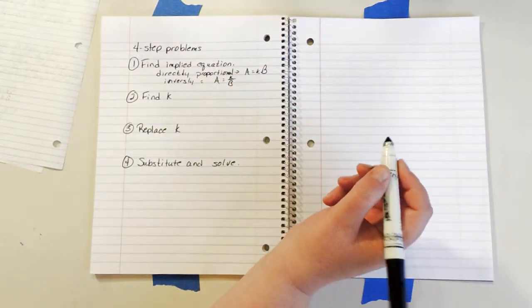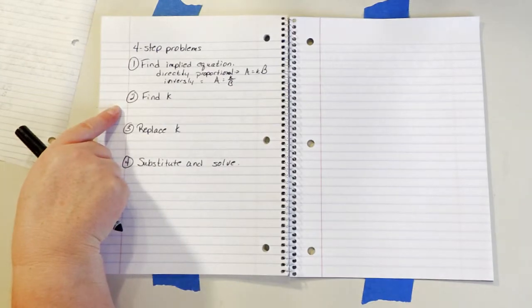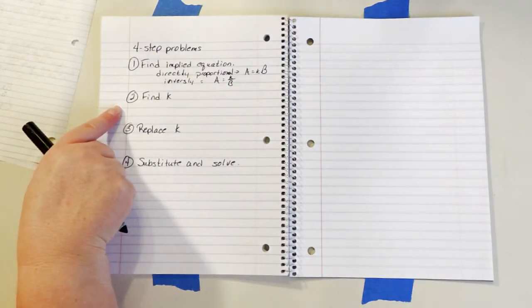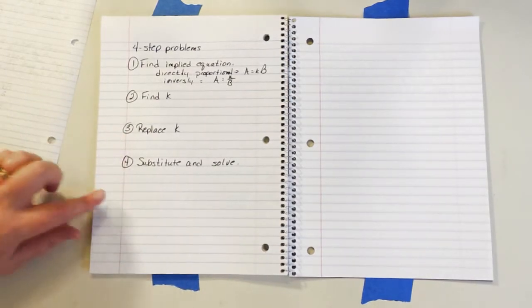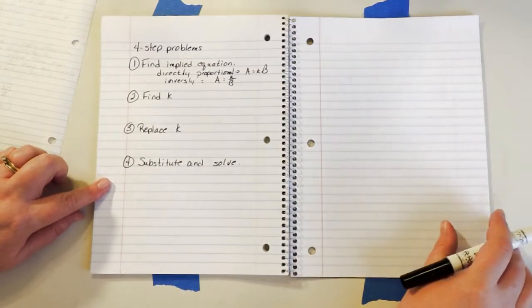Okay? The next thing we do is find K. If it's not given in your problem, then you find it from sample values of A. Then you replace the K in the equation with a proper number, and then you substitute and solve. So let's do an example.